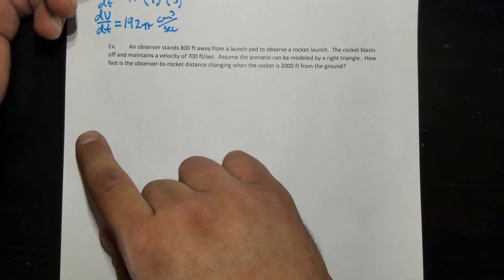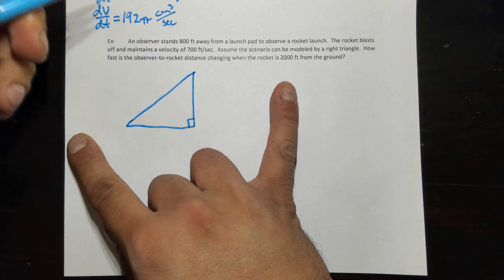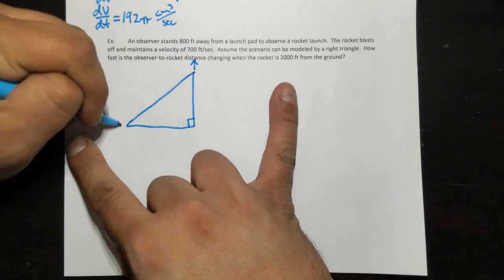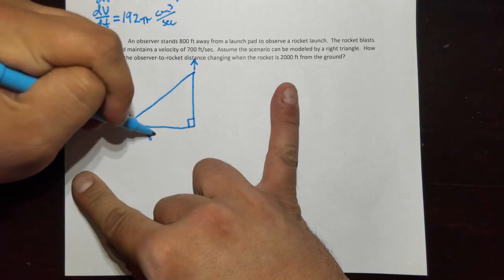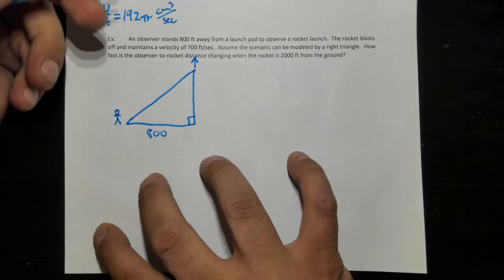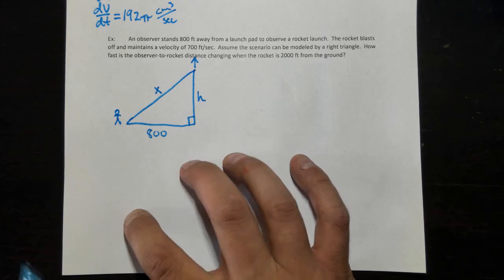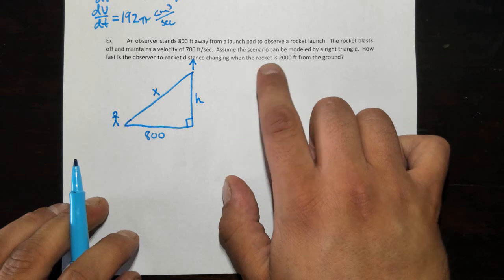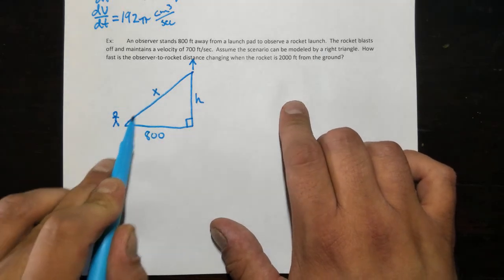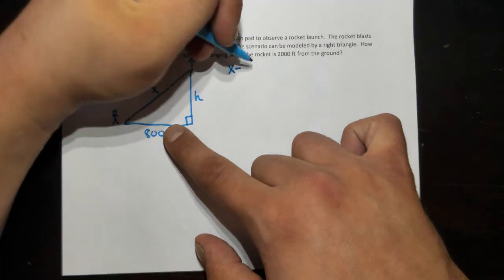so here, let's draw a picture. I always tend to draw pictures, especially when it comes to triangles. So here we have the rocket. The rocket is taking off here. I'll draw a poorly done rocket. Looks like an arrow. And then we have the observer standing, and they're 800 feet away from each other. I can call this the height, and then this we'll just call x, because that's what we're looking for. How fast is the observer to rocket distance changing when the rocket is 2,000 feet from the ground? So what we're really looking for is dx dt in this case, the rate of change of this x value. X is the observer to rocket distance.